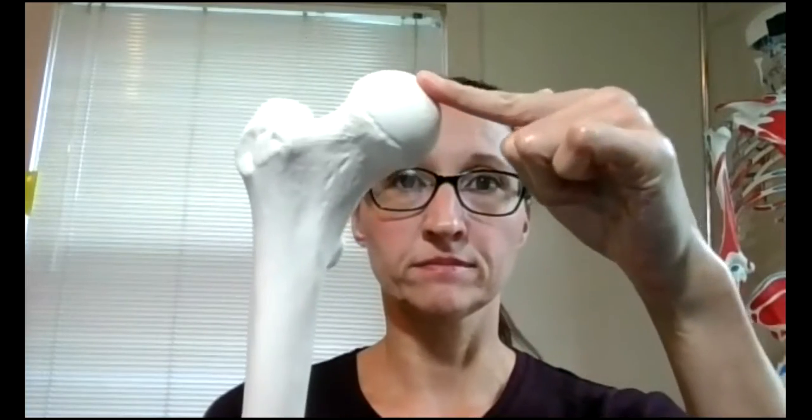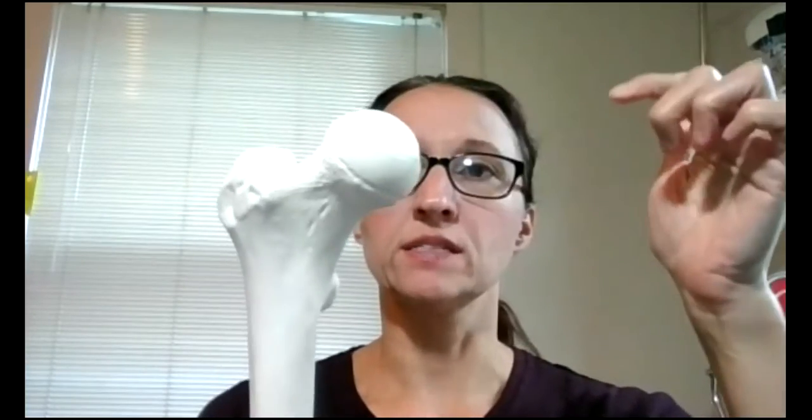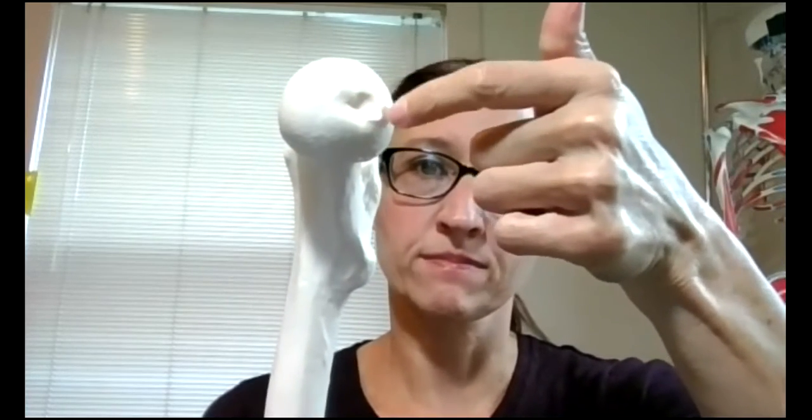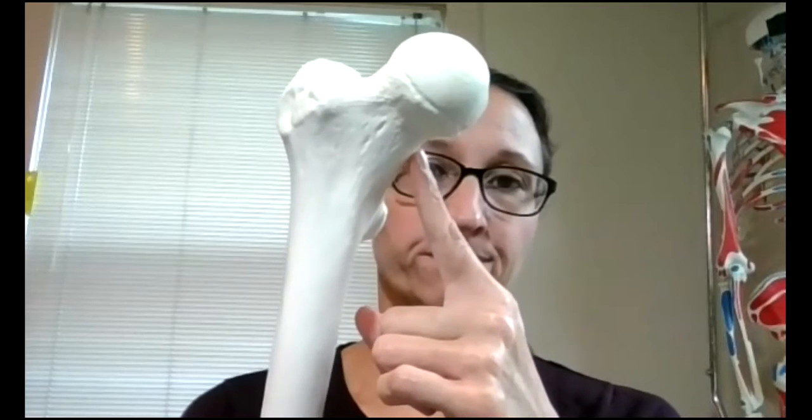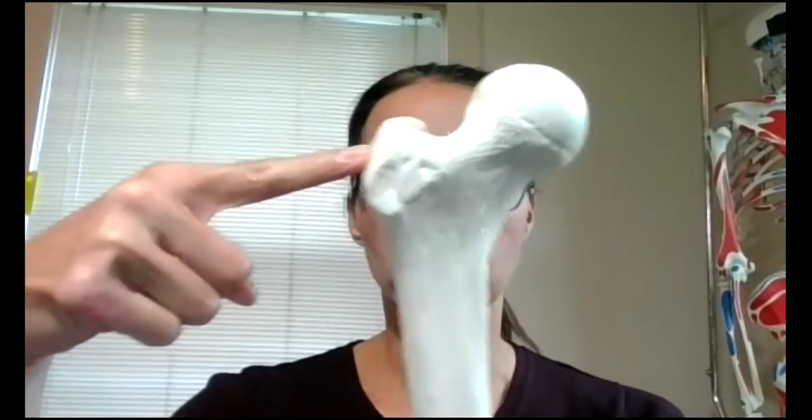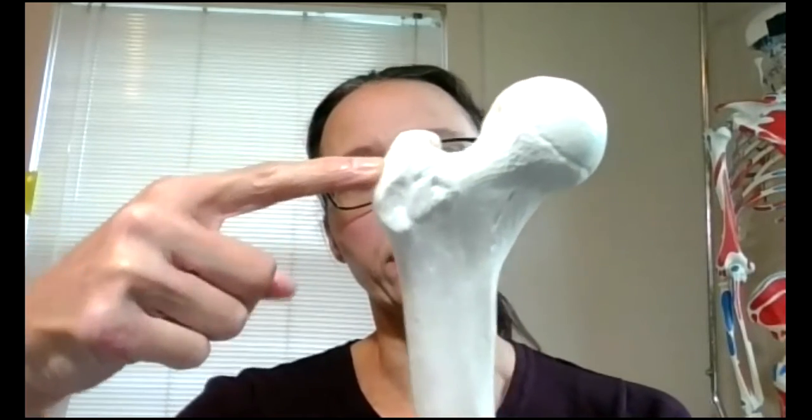What is this? That's right. It is the head of the femur. Who remembers what this little thing is? Yeah, it's the attachment for the round ligament. It's also called a fovea. Remember, fovea. What's this? The neck, good. This? Yep, greater trochanter. This? Lesser trochanter, good. What about this thing right here? Yep, gluteal tuberosity. You're doing so well.